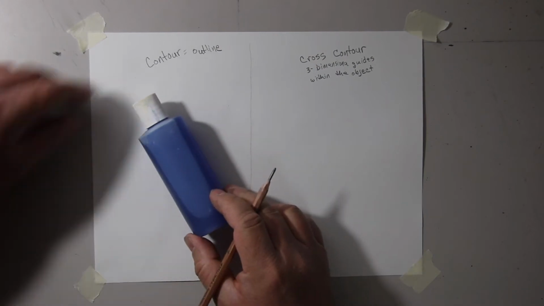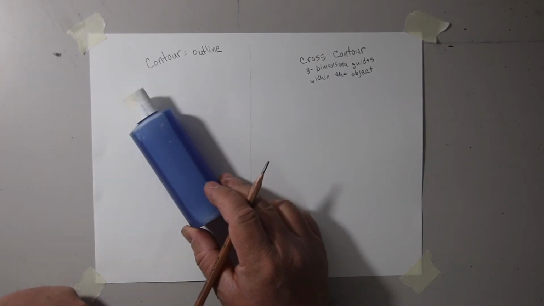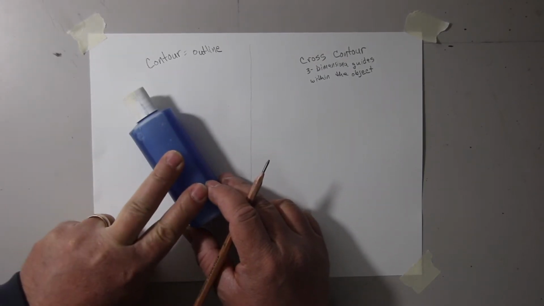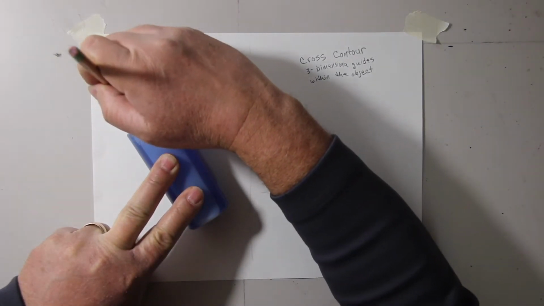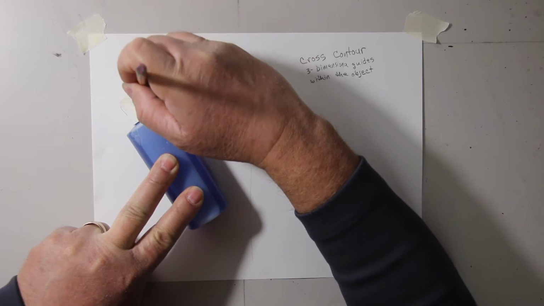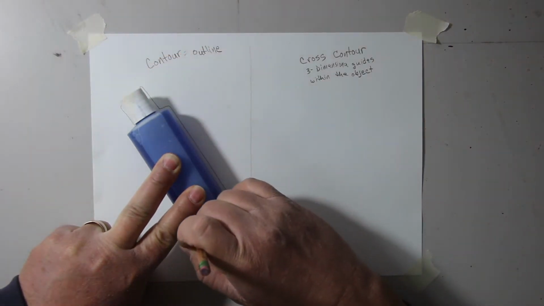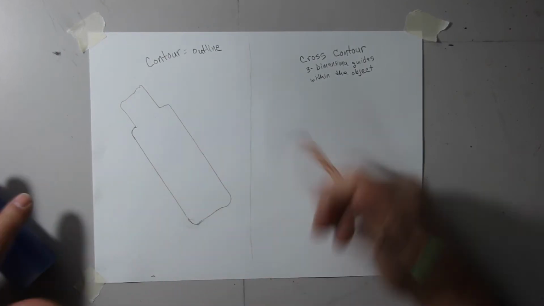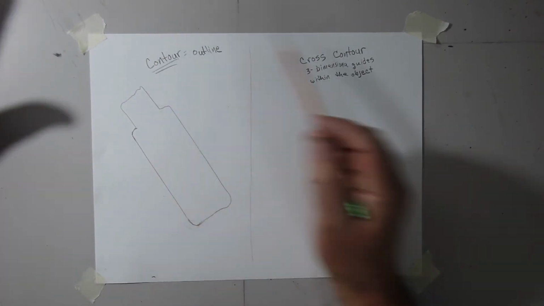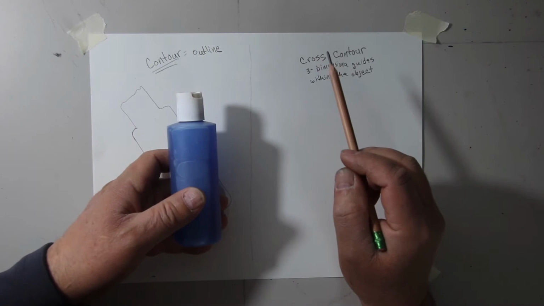Let's take a look at this example. If I draw just the outline of the object, that would be a contour drawing of the object. As you can see on this drawing, this is just a basic outline of the object.